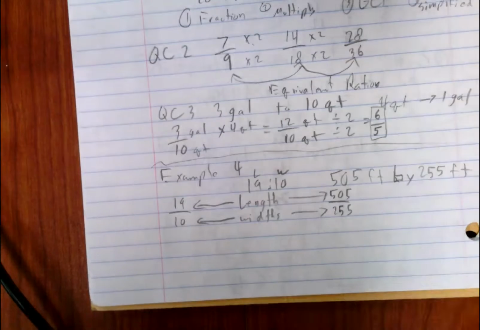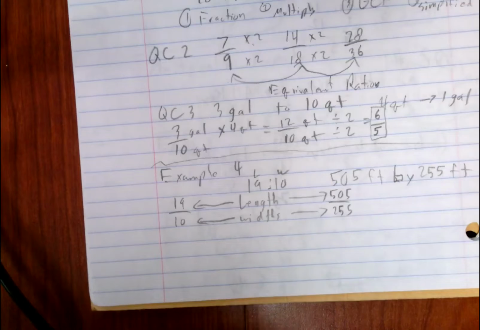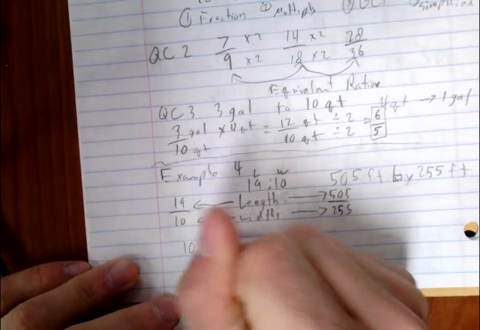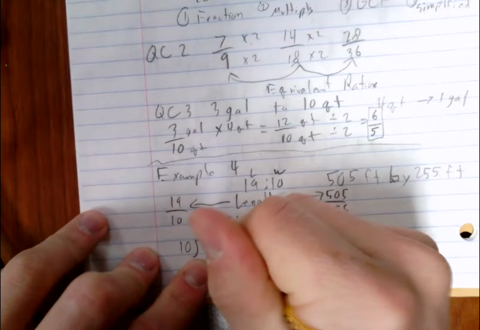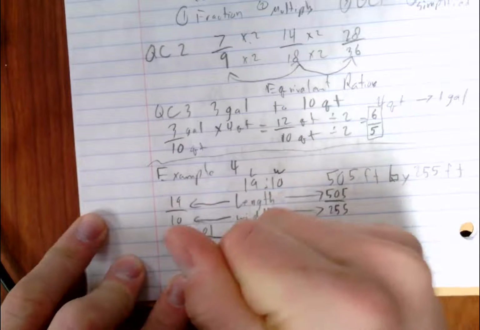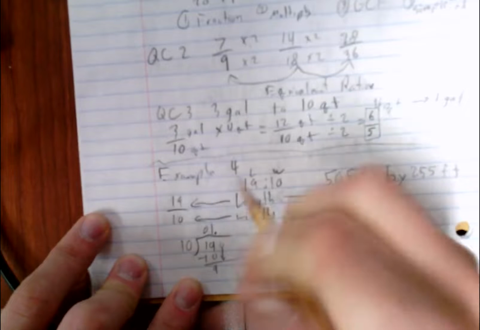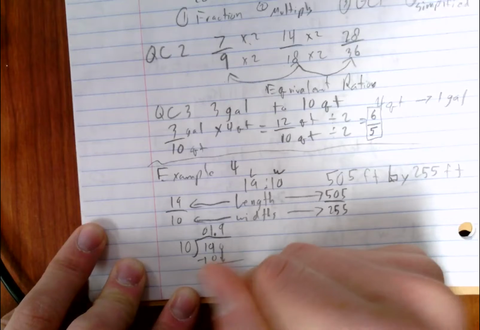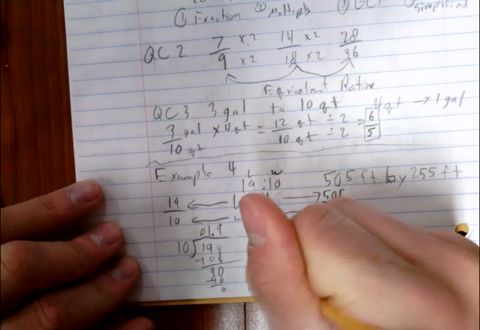So to make them into a decimal, we know we just have to divide. The bottom number goes on the outside, so 10 divided by 19. 19 goes into 10, so 1. 19 minus 10 is 9. Bring the 0 down, decimal goes up. 19 goes into 90 nine times, which gives us a remainder of 0. So for this one, we have 1.9.